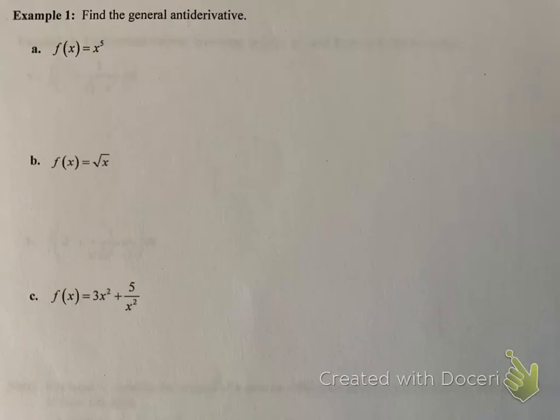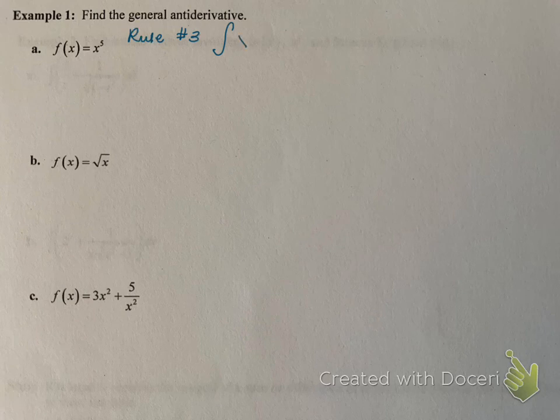So we're going to look at example number 1. Find the general antiderivative. Okay, I see the function is given to me as x to the 5th. So instead of guessing what gives me x to the 5th back, I'm actually going to use the rule. So the rule that I'm going to use from page 2 is rule number 3. And rule number 3 says the integration of x to the n is going to equal x to the n plus 1 all over n plus 1. And then we have to tack on the plus c.